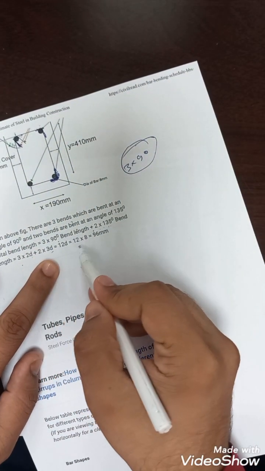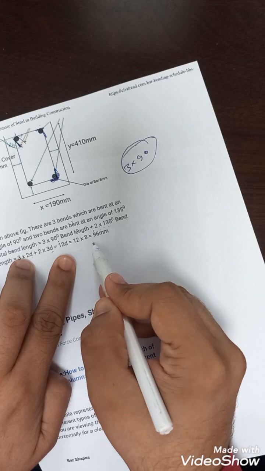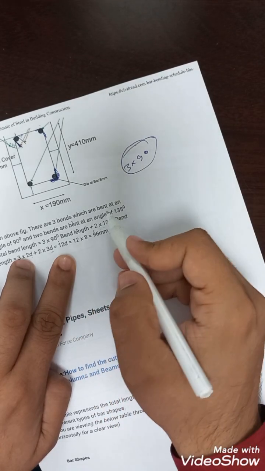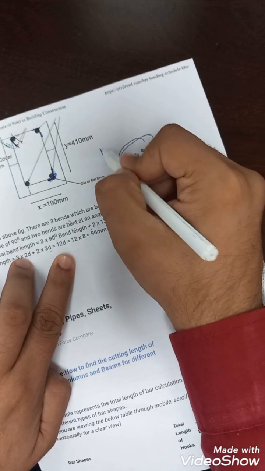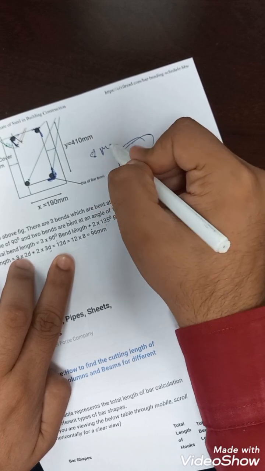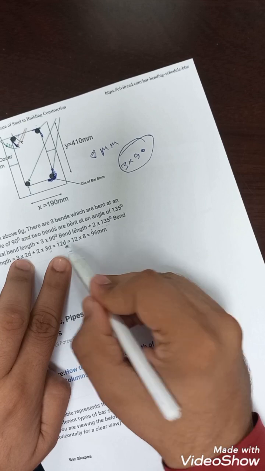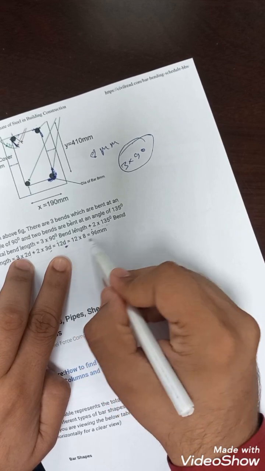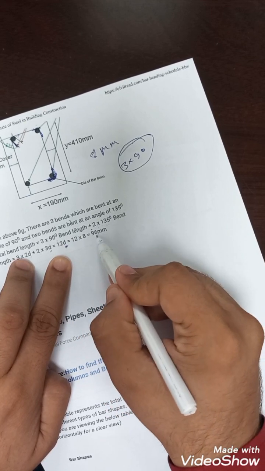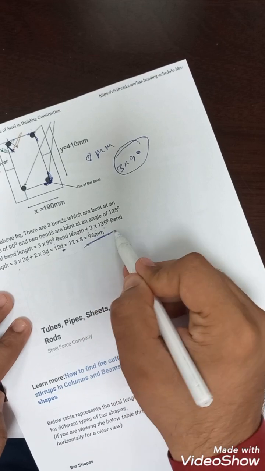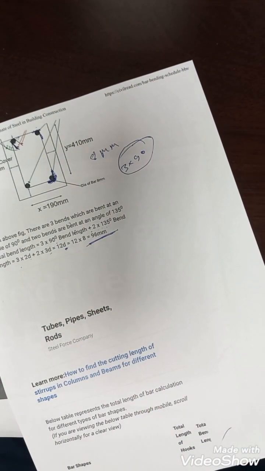Equal to 12D, equal to 12 into 8, because here the stirrup size is 8 mm. So now I put the value of D, the diameter of the bar: 12 into 8 equals 96 mm. I get the bend length. This is the formula of the bend length.